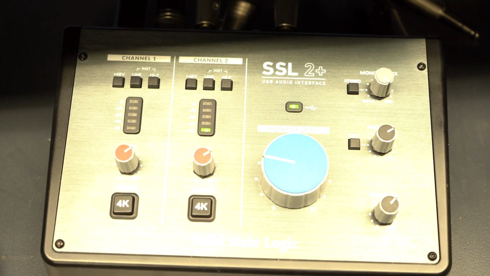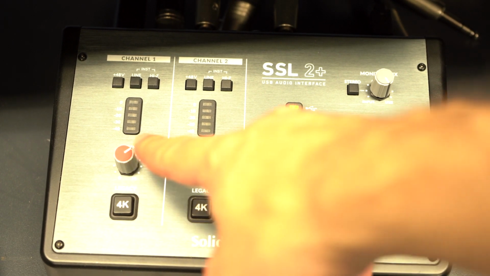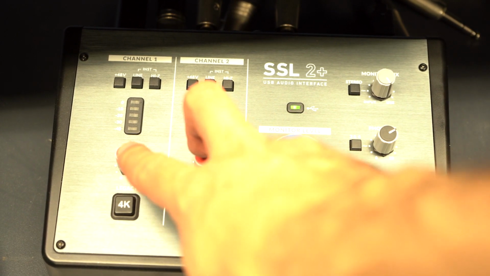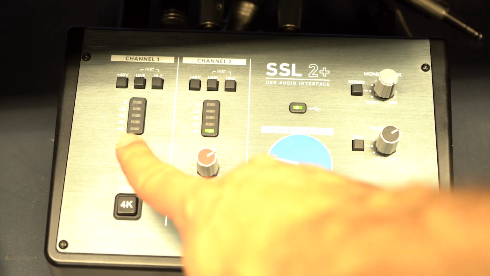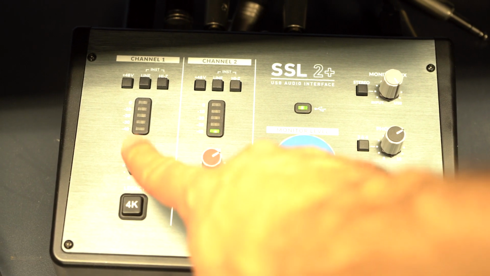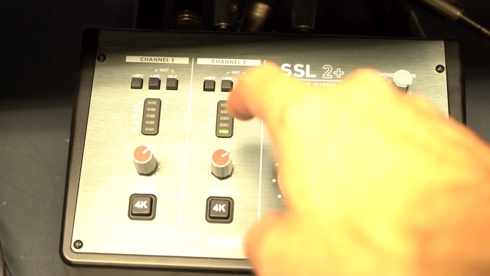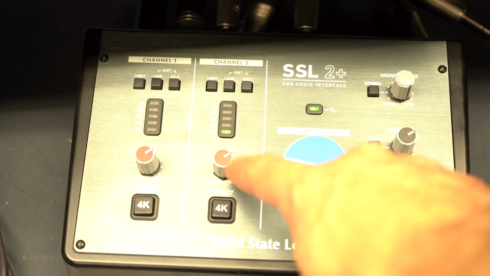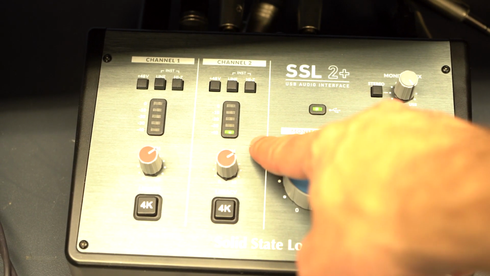So this is our USB interface. You can see over here is our channel 1 and channel 2. These are our inputs, these are our microphones. So this is microphone 1, microphone 2. Microphone 1 is the one that's in the recording booth, and microphone 2 is the one that's here. That's why it can hear me, because we're in here.